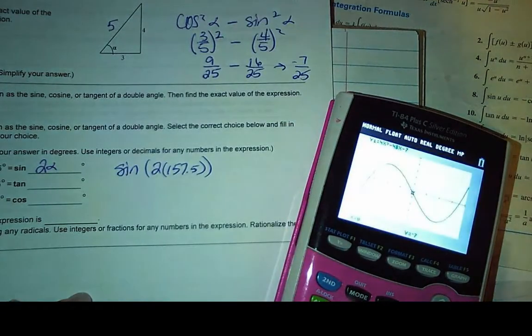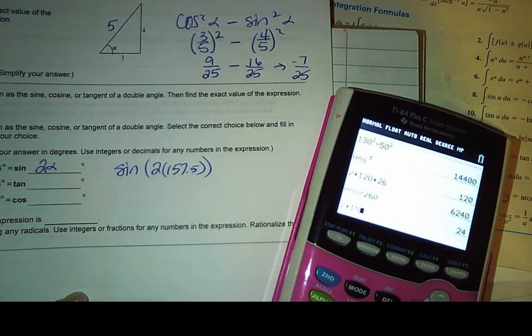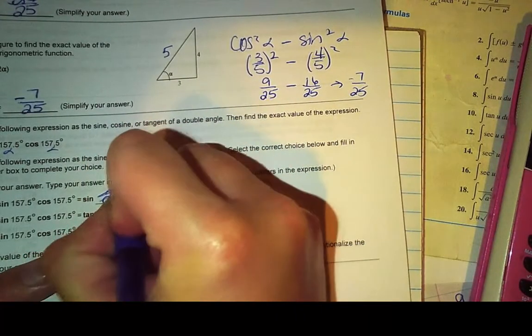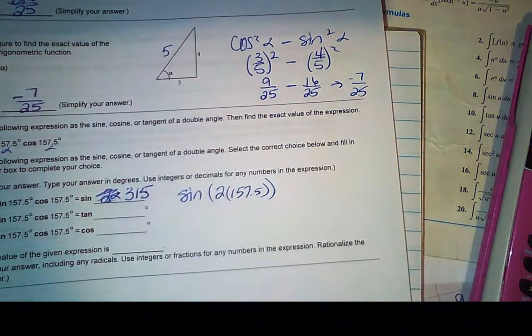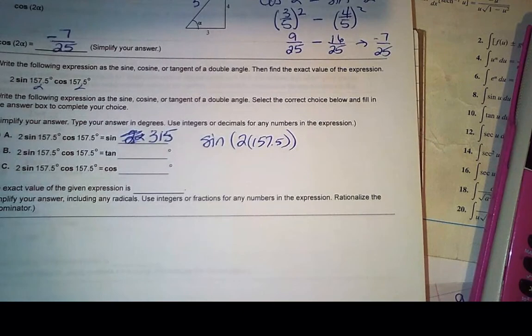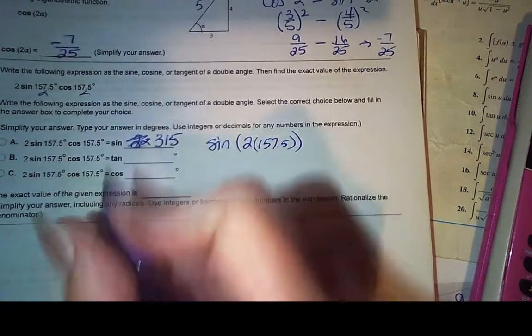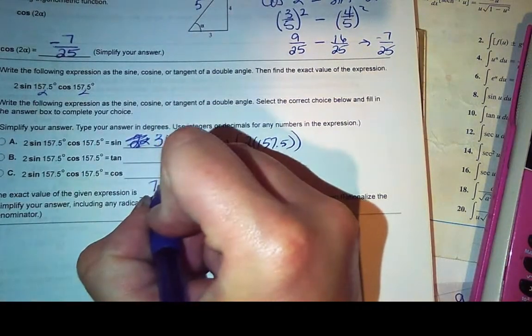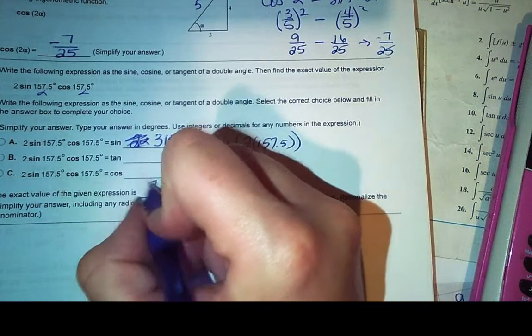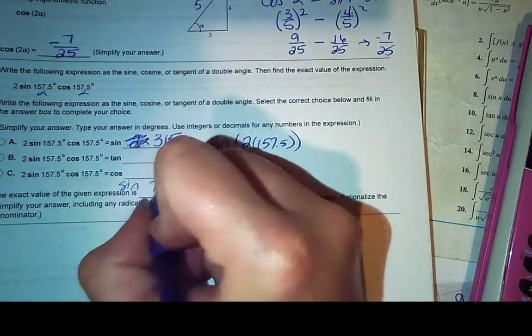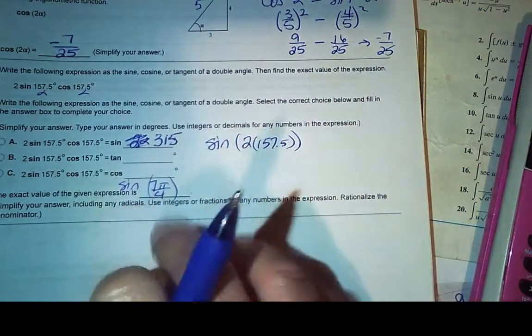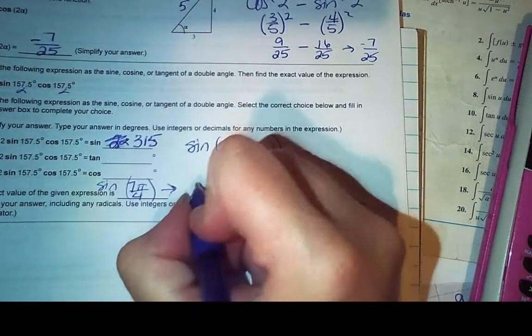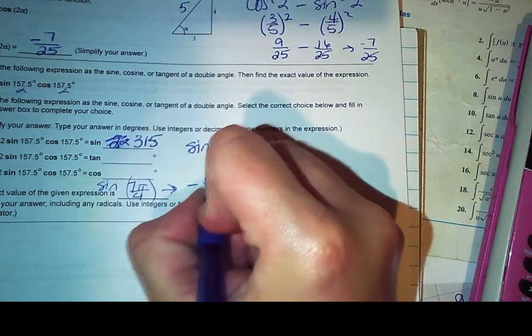So that becomes the sine of 2 times 157.5. This is a horrible pen. All right, so I get, I don't know what that is. Hang on. 2 times 157.5 is 315. So this becomes 315. And now do I happen to know what the sine of 315 is? I do. I am in quadrant 4, and it is going to be the same thing as 7 pi over 4. So the sine of 7 pi over 4, sorry, I'm used to working in radians, is going to be negative root 2 over 2.